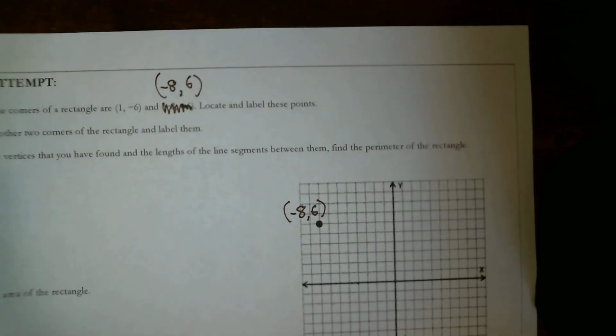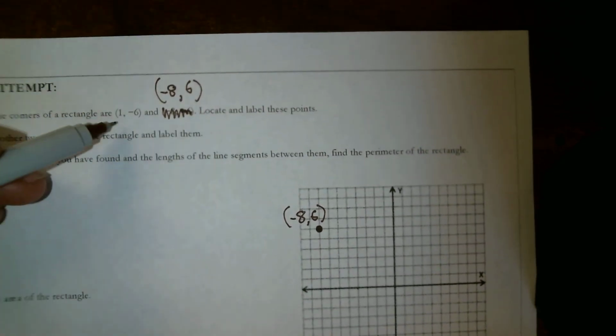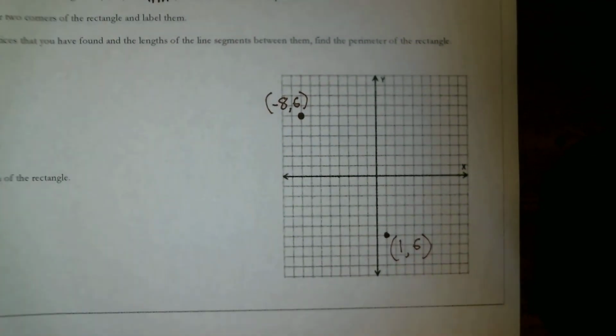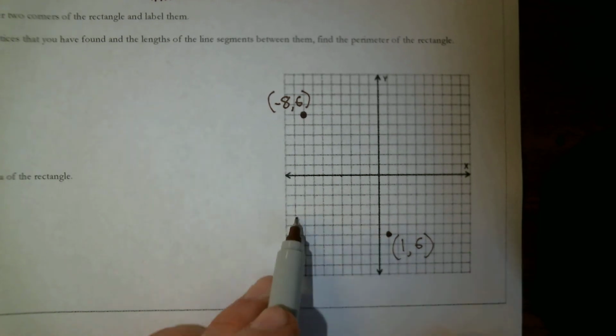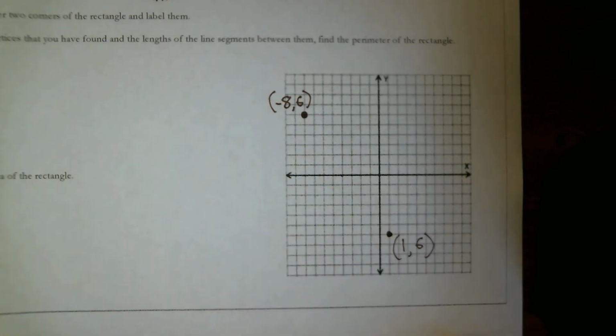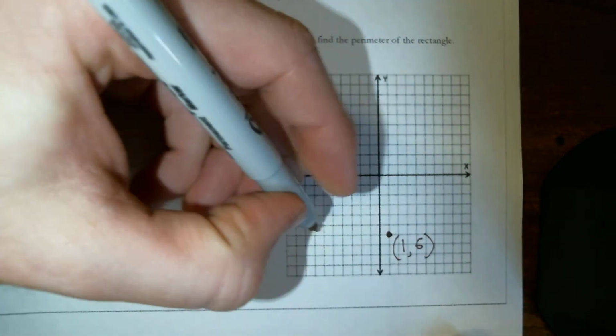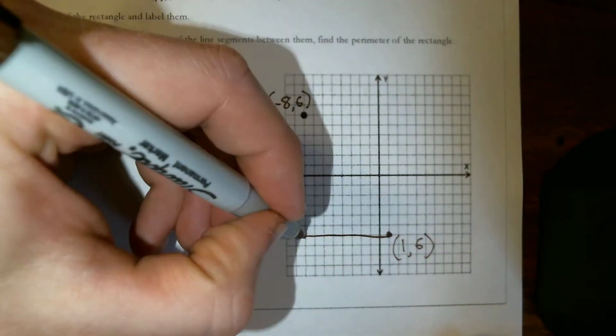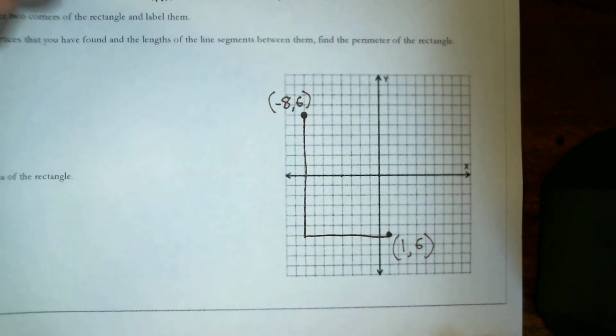Okay, so the first thing I did was I got my points plotted on here for 1, -6, and -8, 6. So there's my 2 corners. Now I have to think about, well, how can I create a rectangle out of this? Well, what I like to do is think that these are the 2 opposite corners. That's not always going to be the case, but those look like they could be the 2 opposite corners of a rectangle. So if I do this, I got to make sure the lines are straight. So they need to follow the lines. So here's my rectangle.